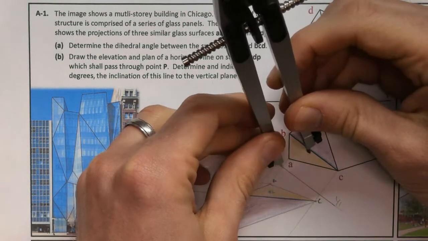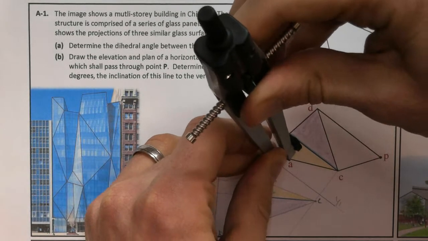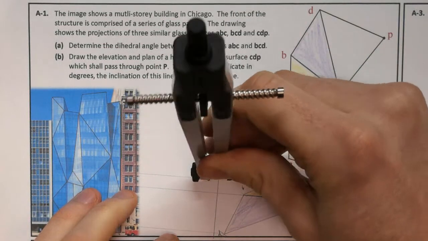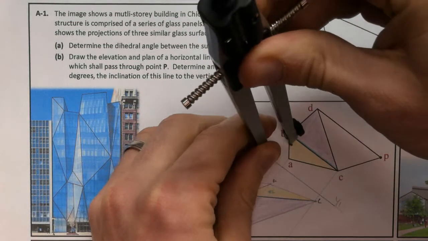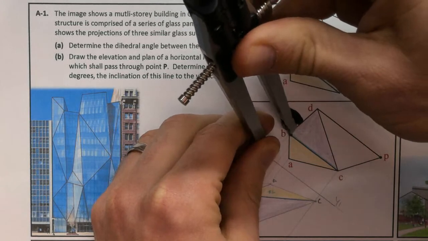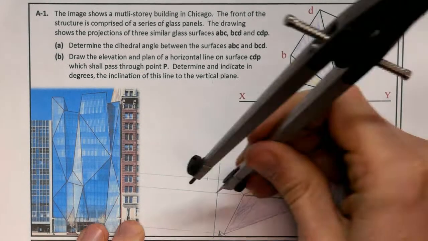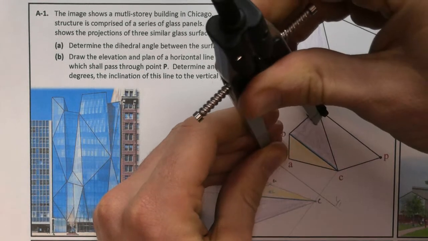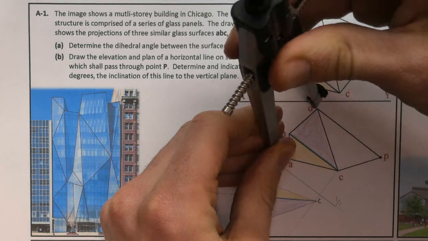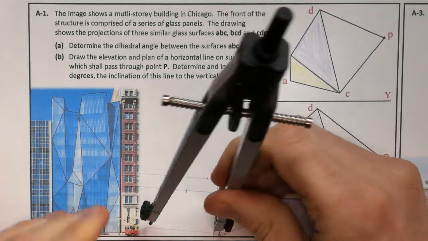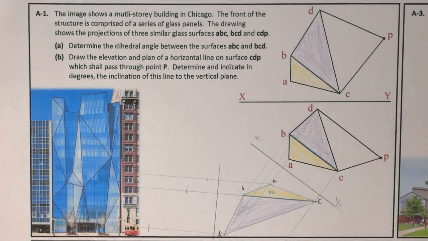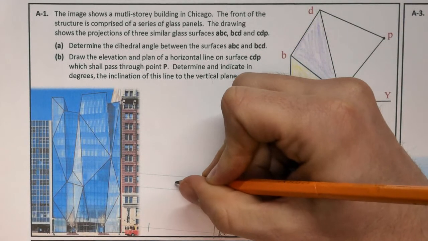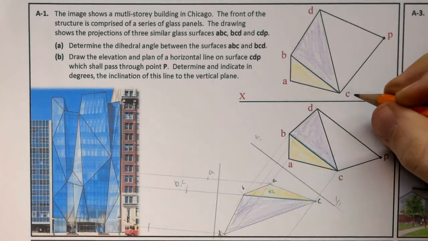So distance from A to X1, Y1, let's step off here for A. Distance for B, which is the same as the distance for C, step off here and get a point view of those, and then my distance for D from my X1, Y1, step that off here also. So we've got A, we've got B, C, and we've got D.